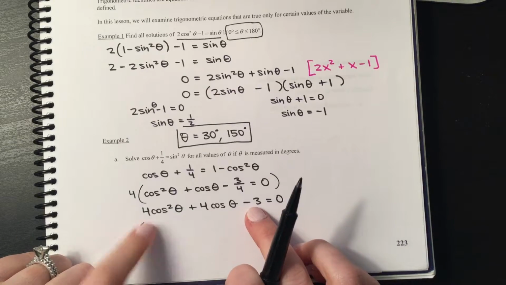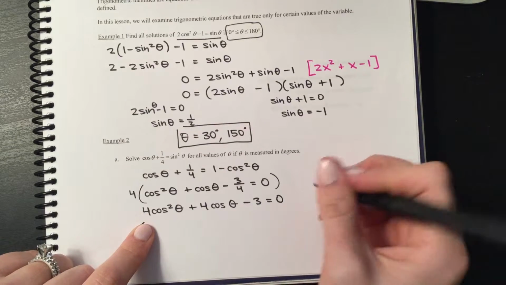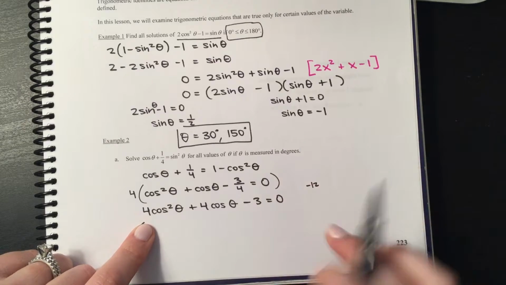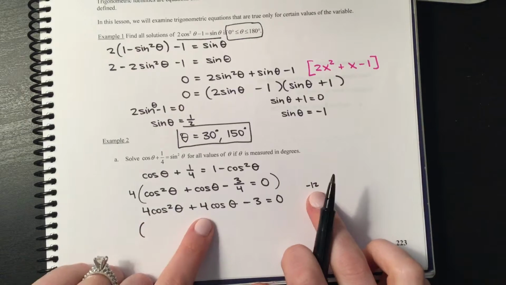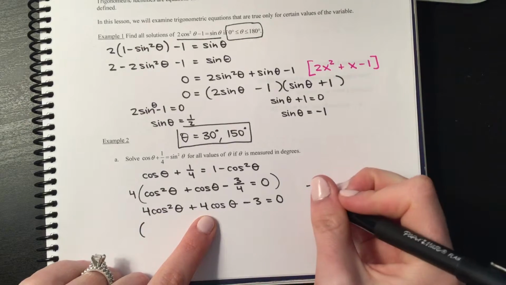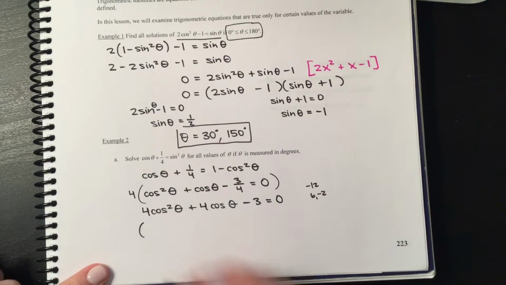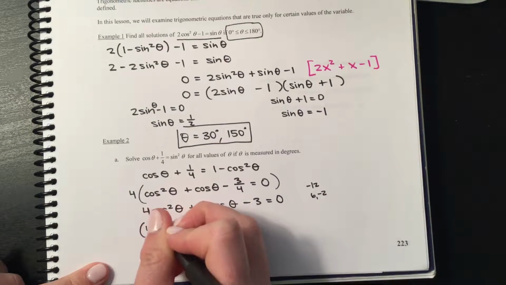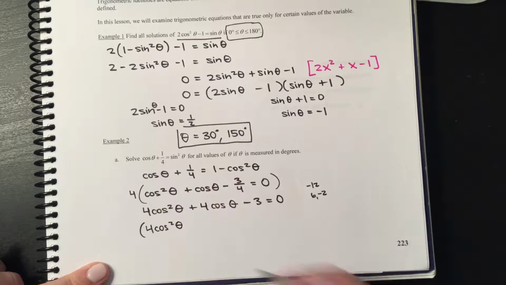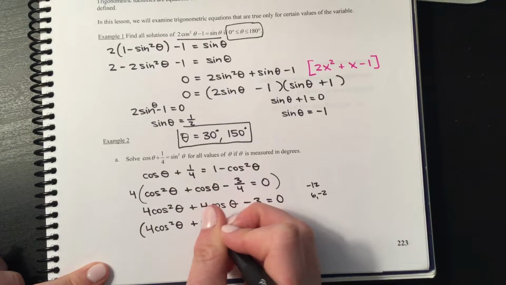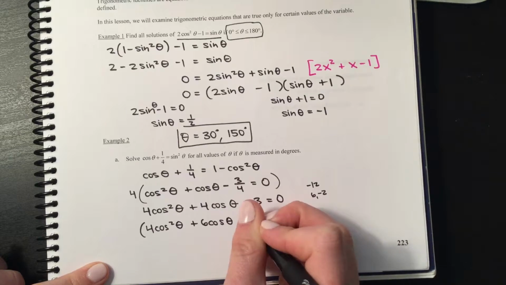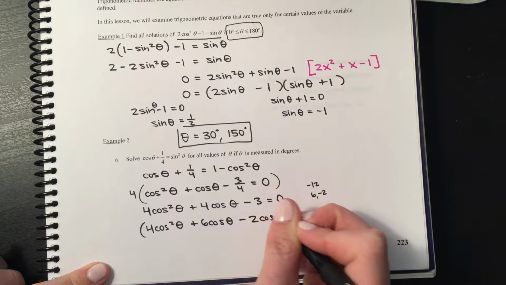So remember the method where we multiply 4 times -3, and that gives us -12. And then we're looking for two values that multiply to -12 and add to +4, and that would be 6 and -2. So we're going to expand out. We're going to keep 4 cosine squared and expand out that middle term as 6 cosine theta minus 2 cosine theta.